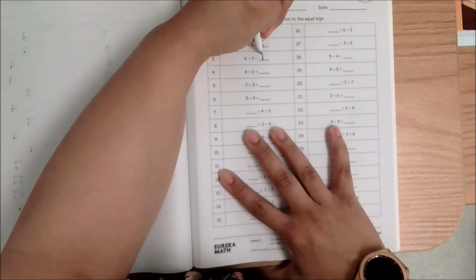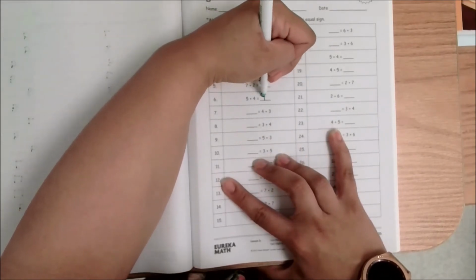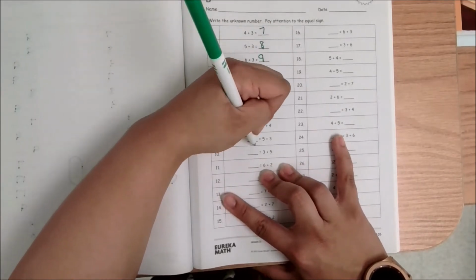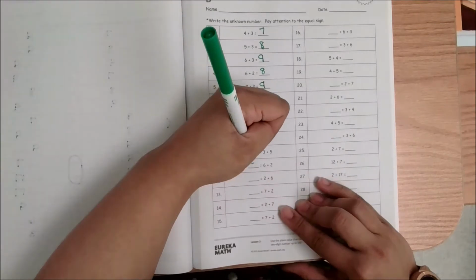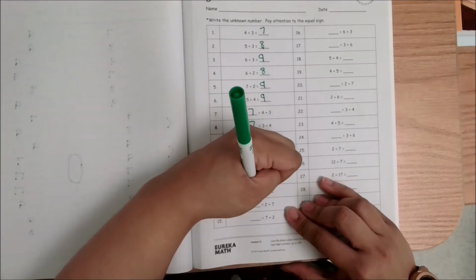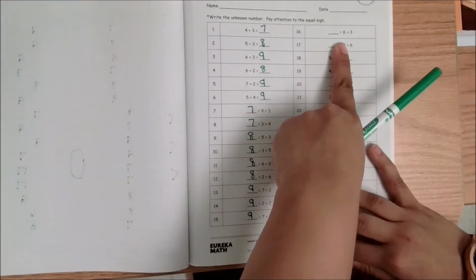8, 9, 9, 7, 7, 8, 8, 9, 9. Top of column 2.